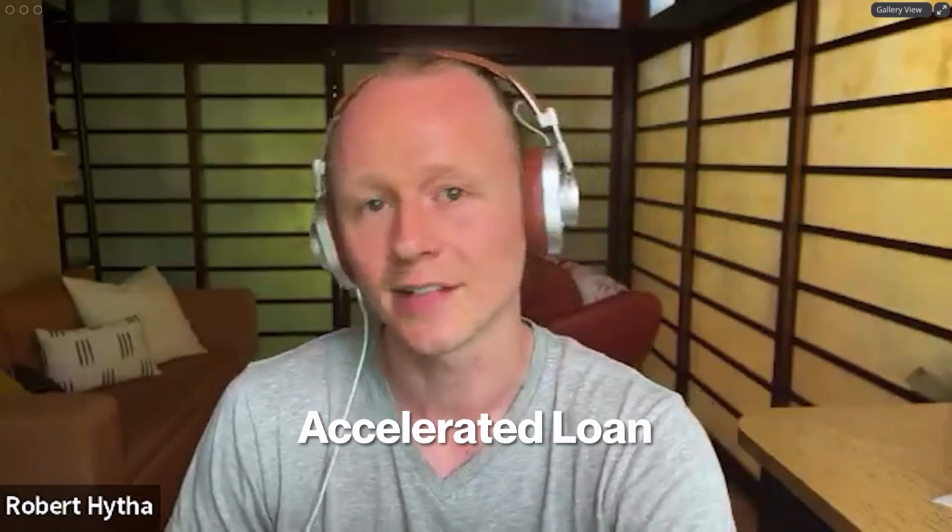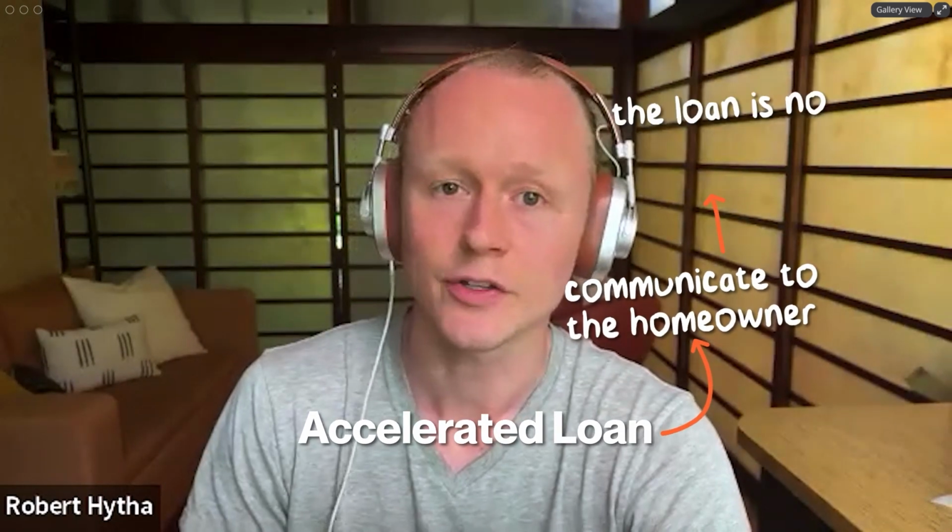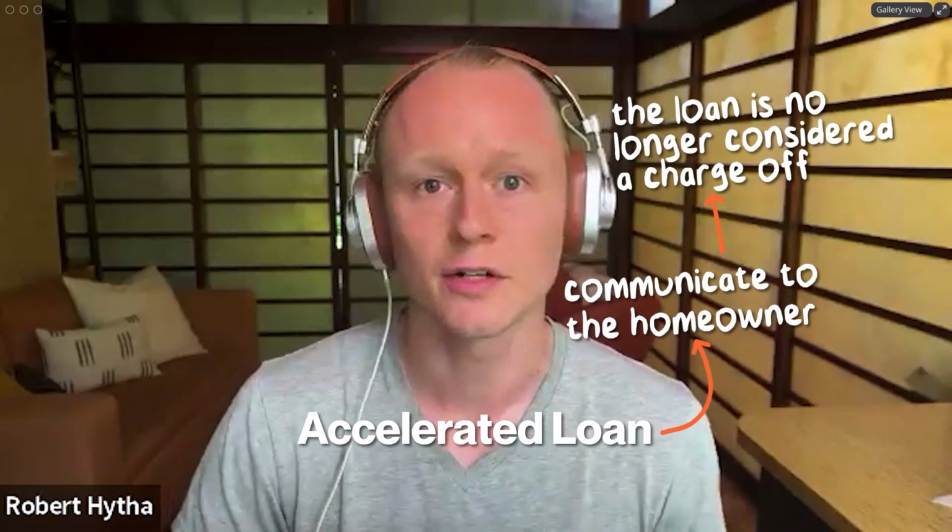But then there's a challenge with the loan being charged off, where some servicers consider a charge-off an acceleration. So if a loan has been accelerated as well, then you need to communicate to the homeowner, tell the homeowner that the loan is no longer being considered a charge-off. Now you're working together to get the loan back on track. I would definitely have that conversation with your loan servicer.